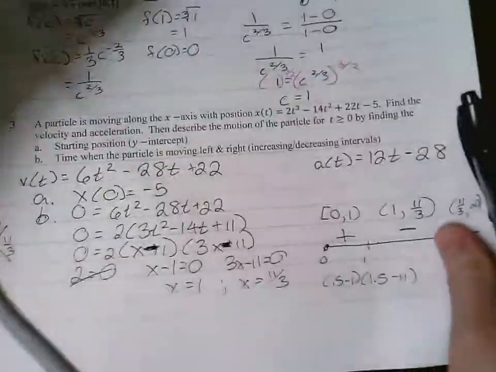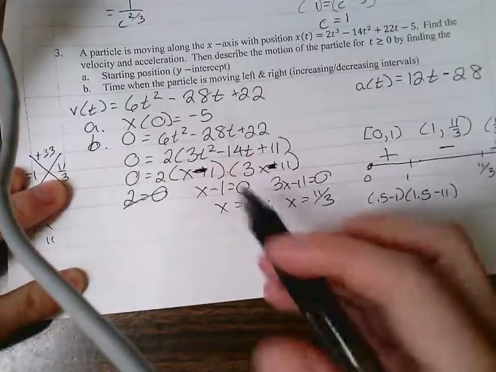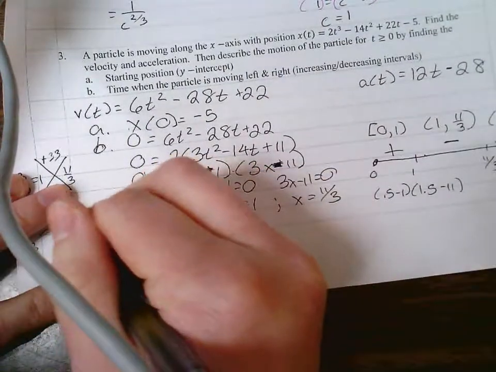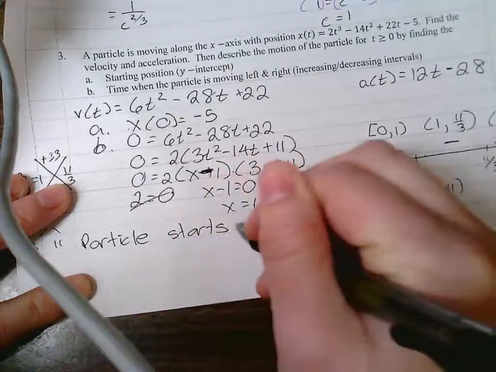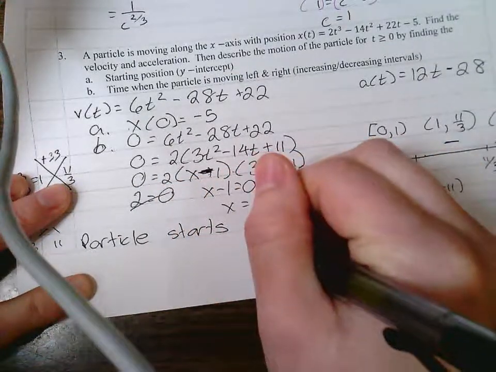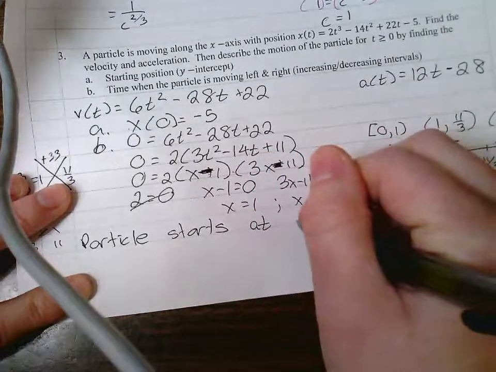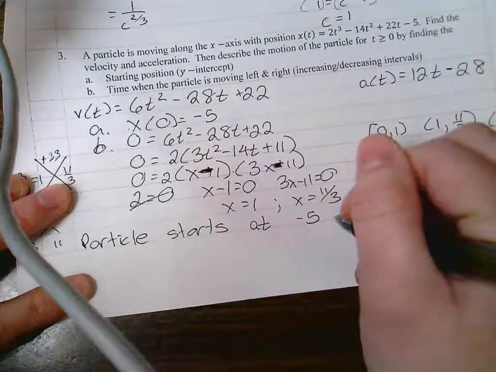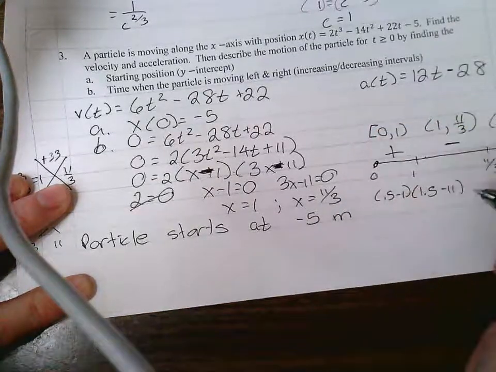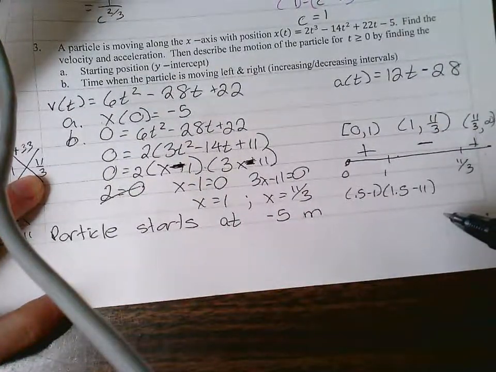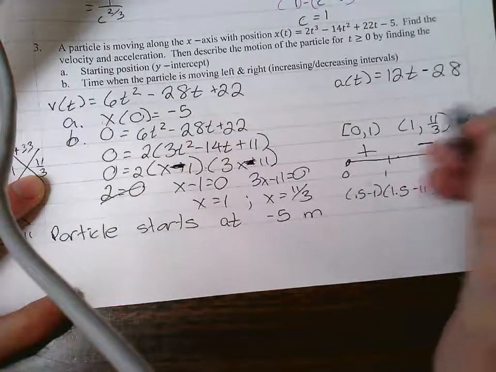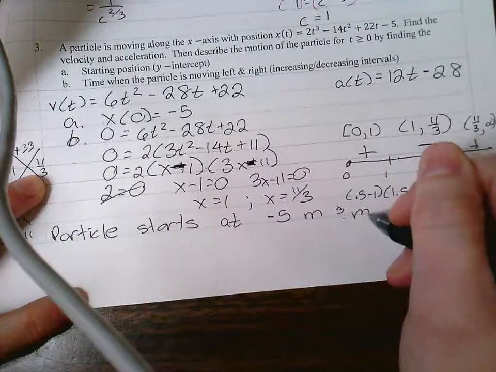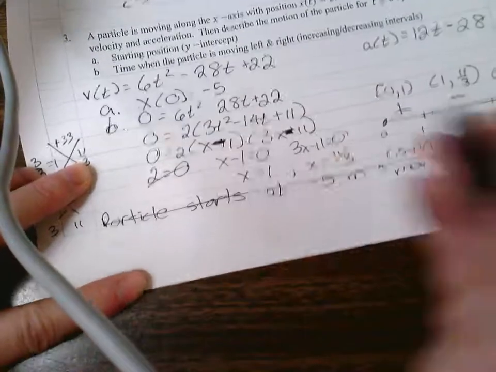Okay, so describing my motion along a line. Okay, so my particle starts at -5 meters. Okay? He then moves right and moves, well, never mind, I don't gotta do all that. So let's just look at right and left.